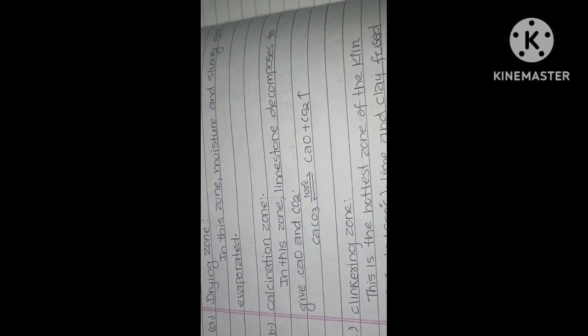This burning chamber contains various zones, and the first zone is the drying zone. Drying zone means the moisture in the slurry, which is made in the wet process, gets evaporated in this zone. After that, the second zone is the calcination zone. In calcination zone, limestone decomposes to give calcium oxide and carbon dioxide. When we decompose the calcium carbonate by heating, it gives calcium oxide and carbon dioxide as a gas, and the carbon dioxide is released from this zone.